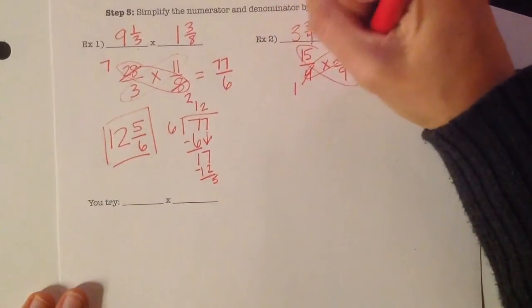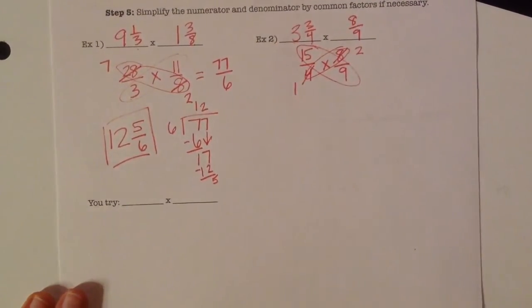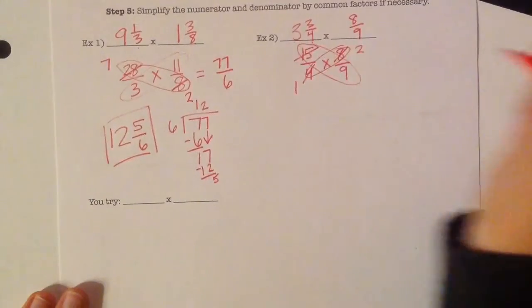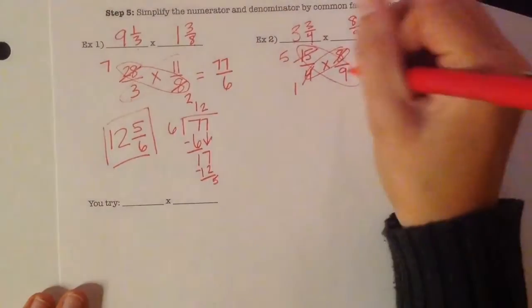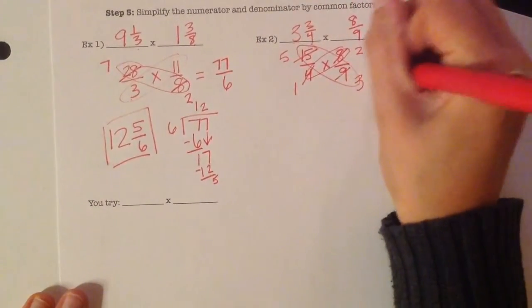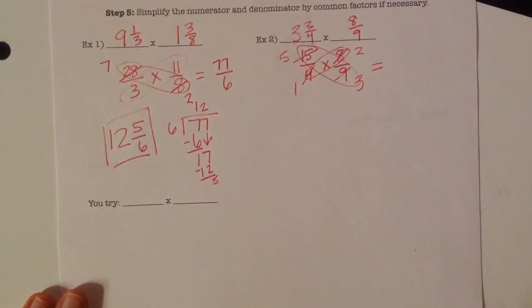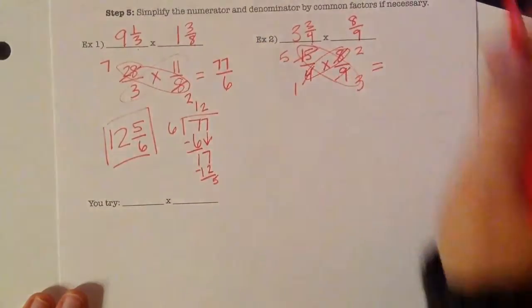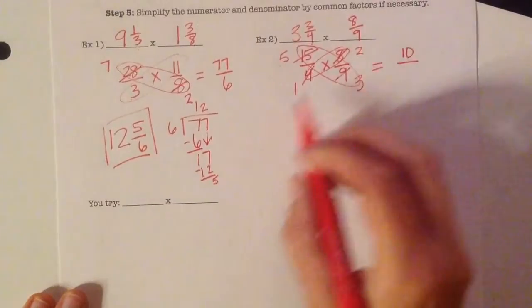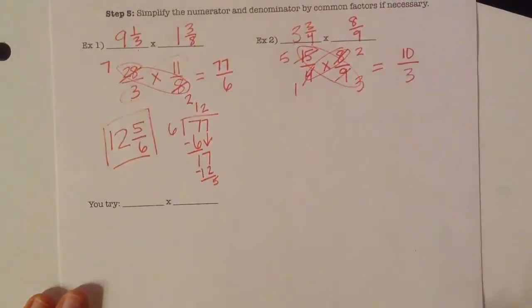Then I'm looking at 15 and 9. Those both divide by 3. 15 divided by 3 is 5. 9 divided by 3 is 3. Now we've got much easier numbers to multiply. 5 times 2 is 10. 1 times 3 is 3.